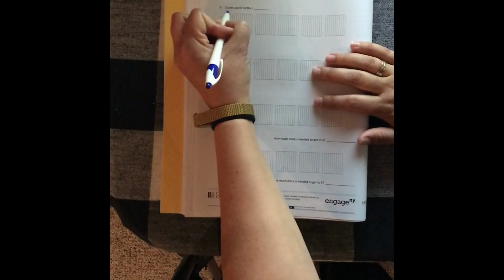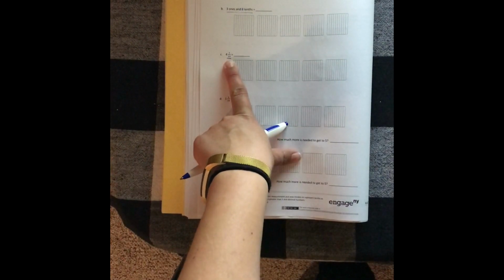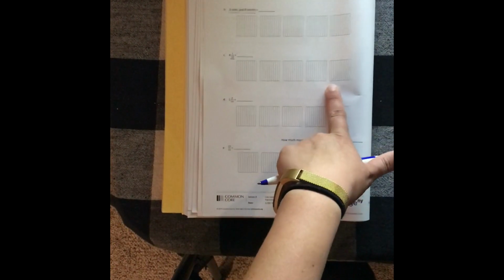What I'd like you to do for B and C is try them on your own. There's one in unit form that you need to convert to decimal form, and there's one in a mixed number, also in fraction form. I need you to convert it, and then show me using that model what it looks like. So go ahead, pause your video, and do B and C, and then check back with me.